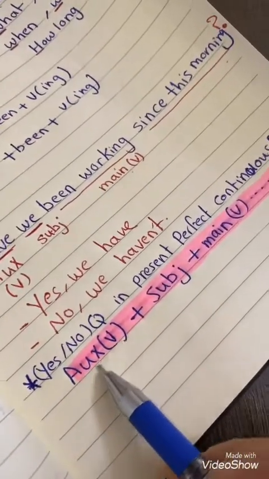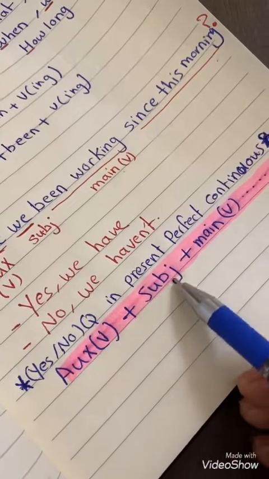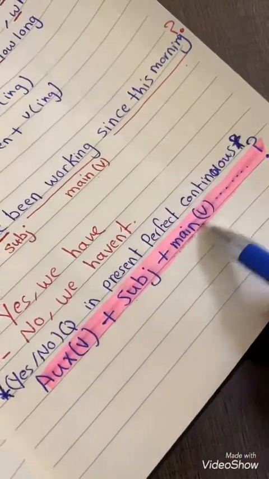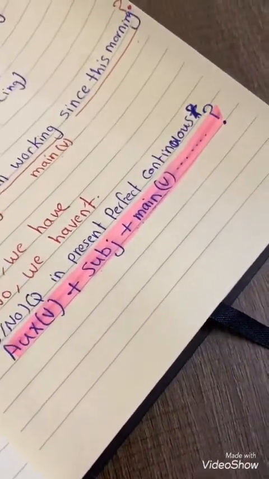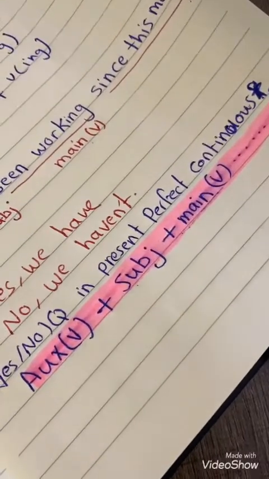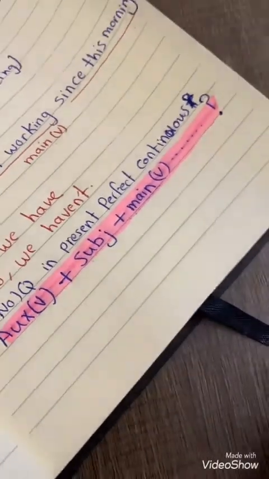We start with the auxiliary verb, then we have the subject, then we add the main verb.